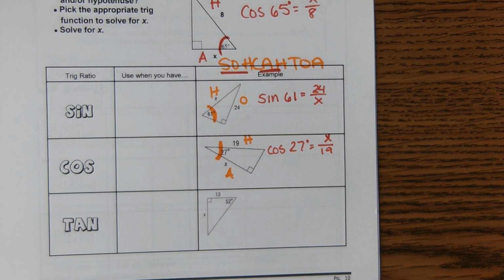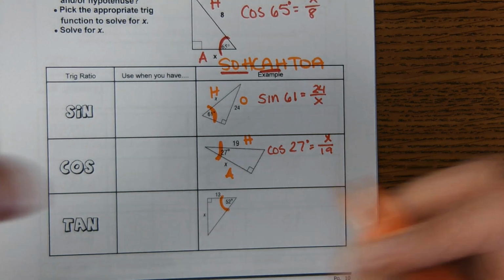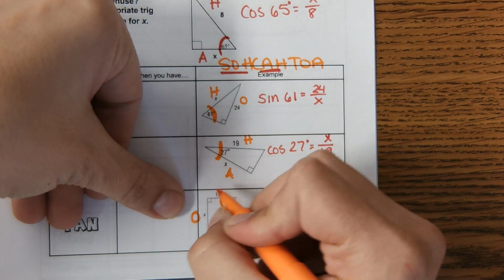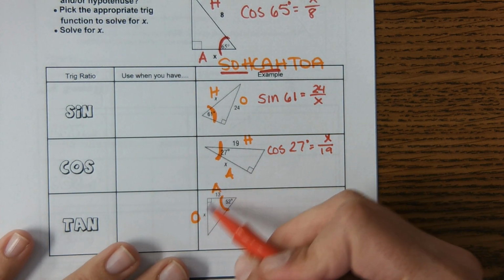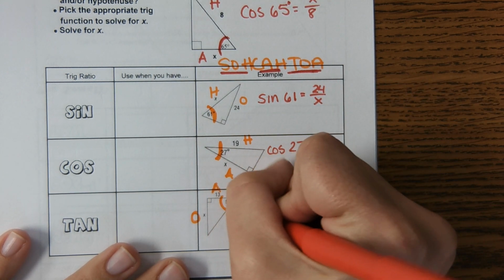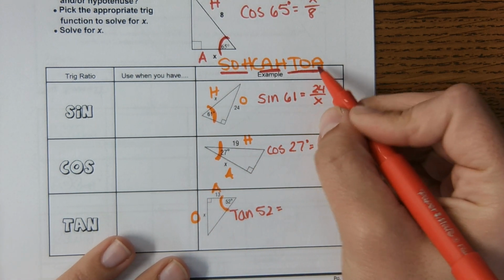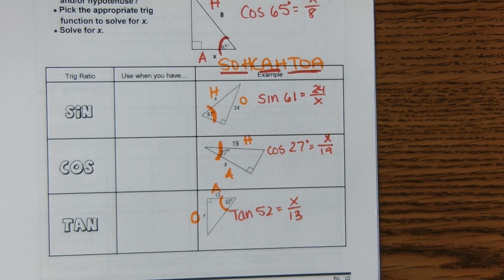Okay, and repeat that process with the next one. Make an arc at whatever angle they have labeled, and then label your sides. From this arc, we have the opposite side and the adjacent. We have O and A, so that means we should use tangent. So tan of 52 equals opposite over adjacent, so x over 13. And that's how you set them up. We're going to flip to the next page and continue practicing this and build a little bit at a time.